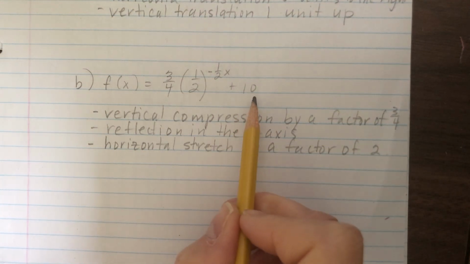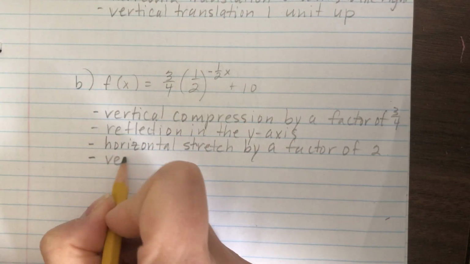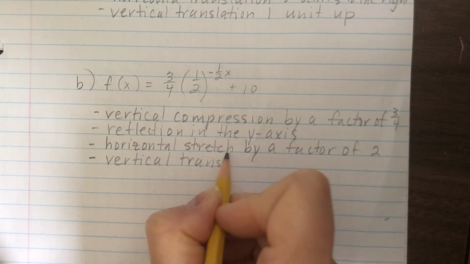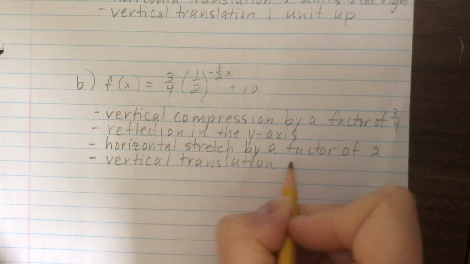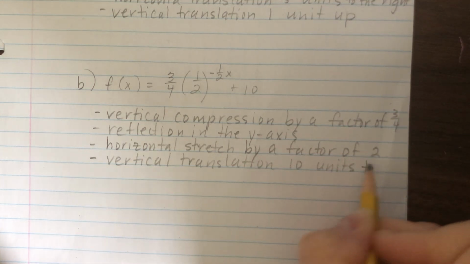The 10 is taking the place of c, and it's going to represent a vertical translation 10 units to the right. To the right.